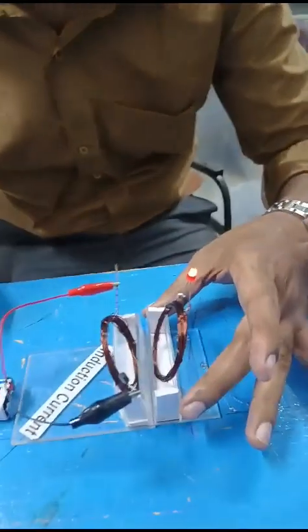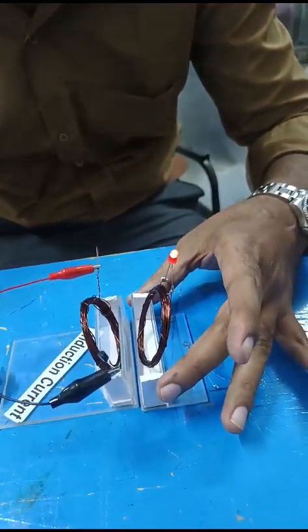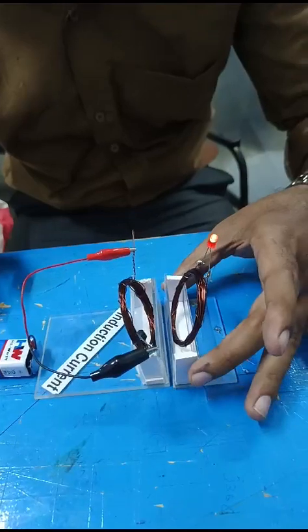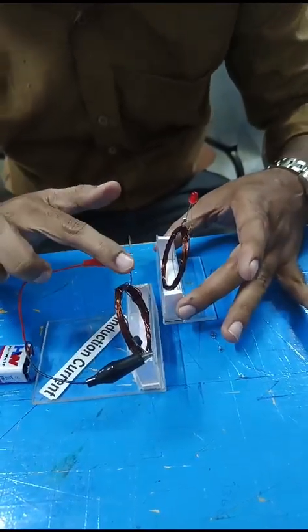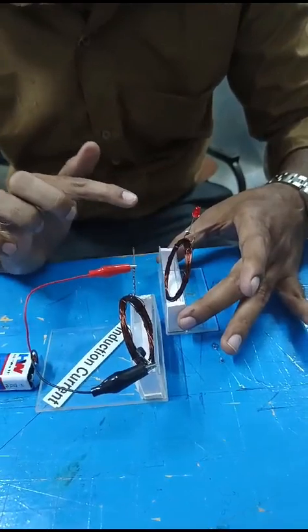Now you can see there is a glow inside the LED bulb. When the LED bulb is moved away from the field of the coil, the LED bulb turns off.